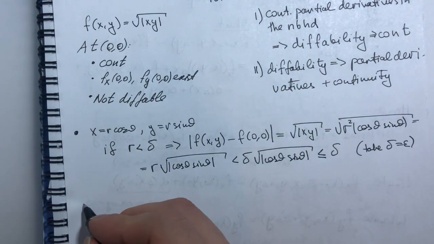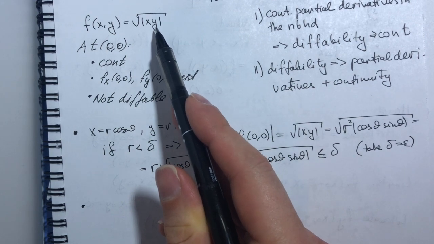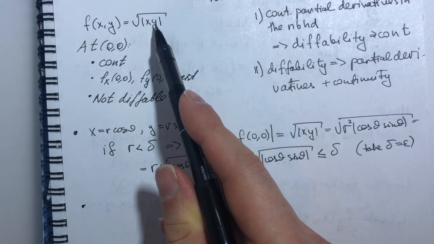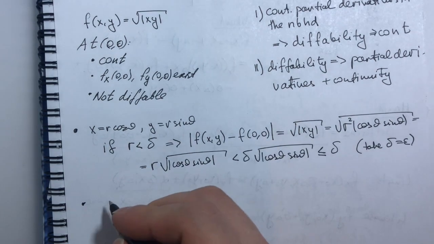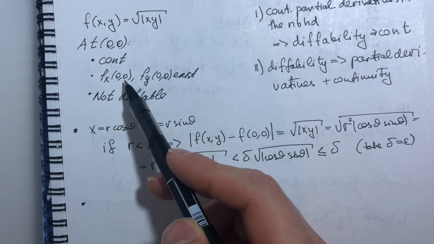Now let's do partial derivatives. If you try to apply implicit differentiation, then you will see that at (0, 0) you can't calculate it.